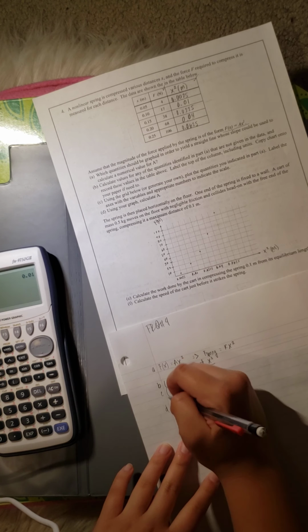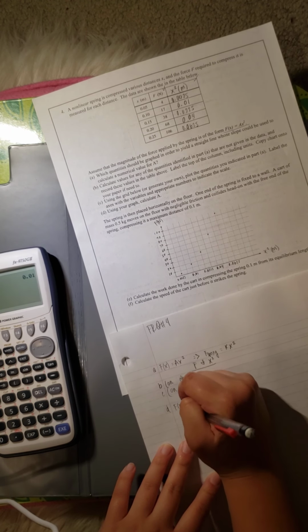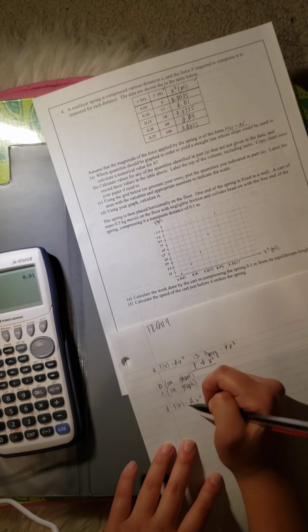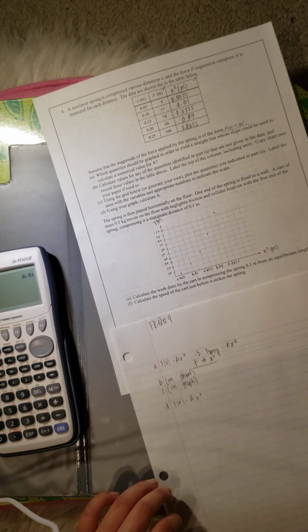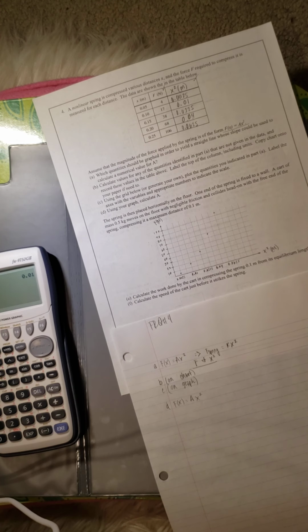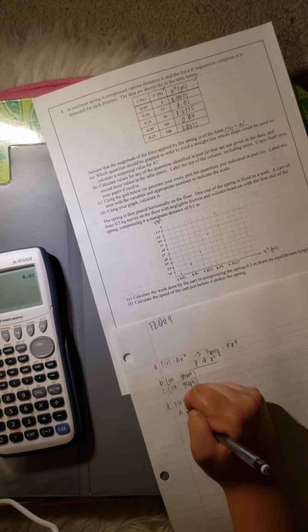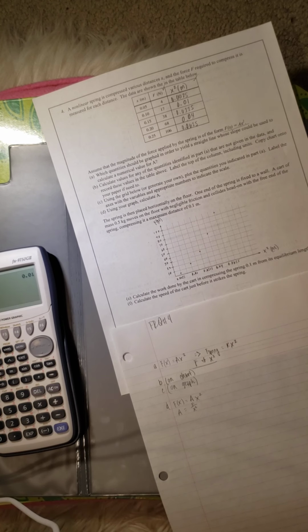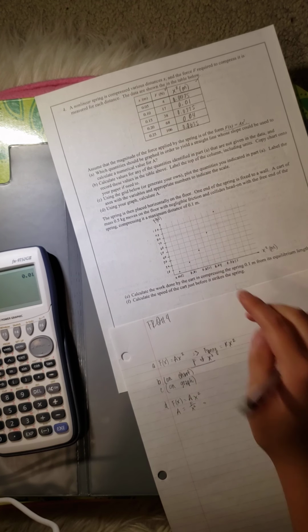Okay, so part D says using our graph, calculate A. It gave us that function. So to find A, that means we're going to be dividing. Okay, so you kind of just pick a spot. I'm going to go with this second data set right here.